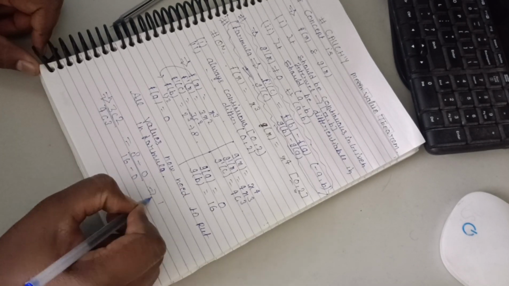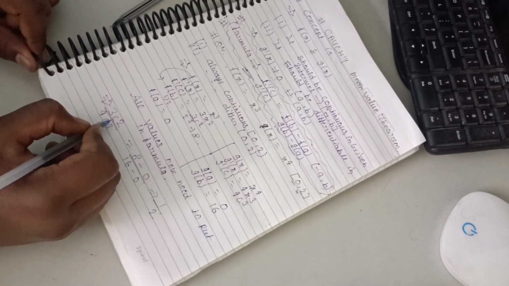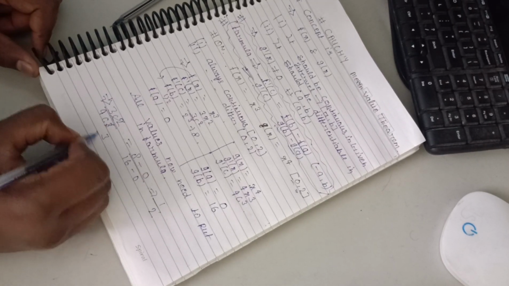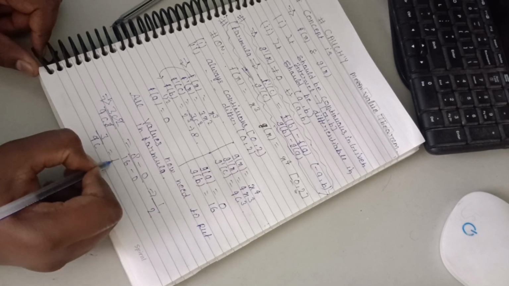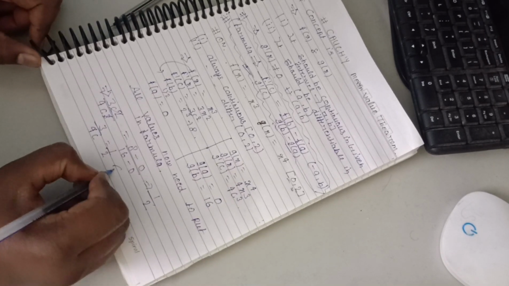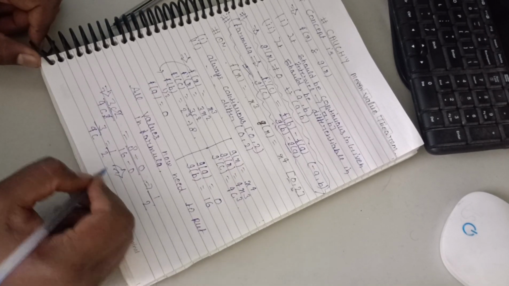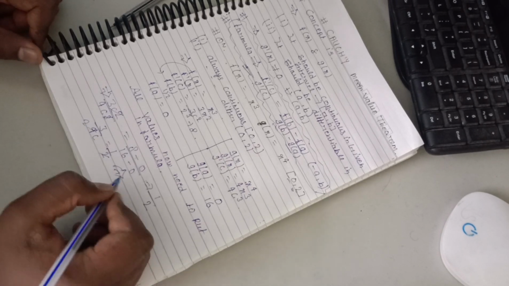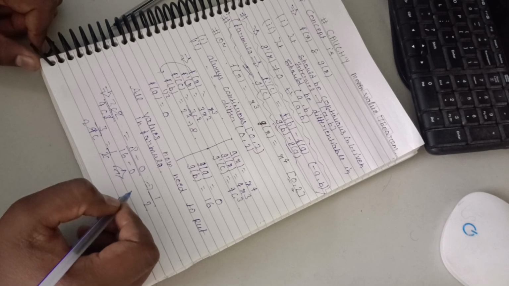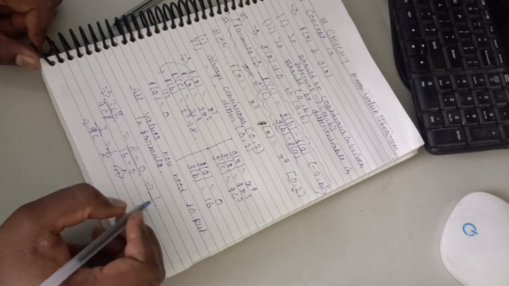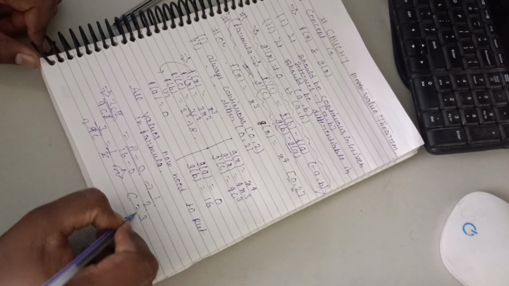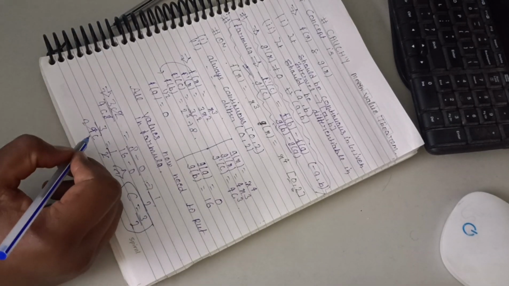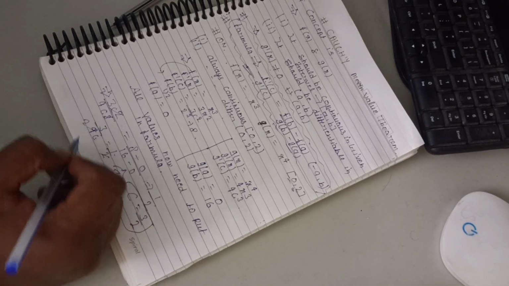So this will be 1 by 2, and here this will be 3 by 4c equal to 1 by 2. So 2 4s are 2 2s are 4, so c is equal to 3 by 2.